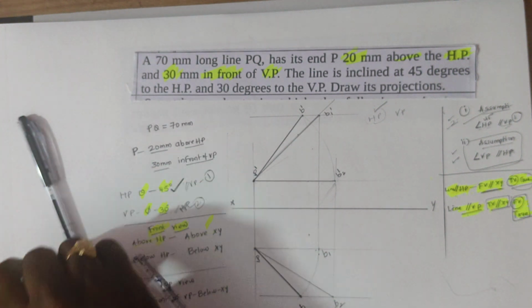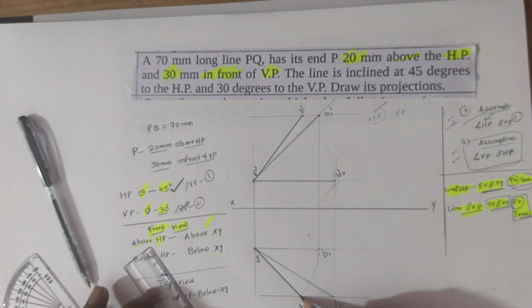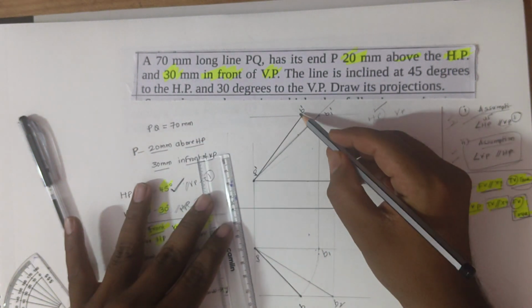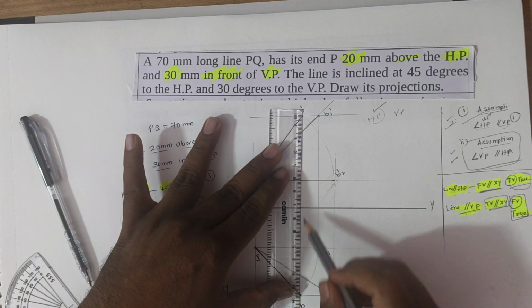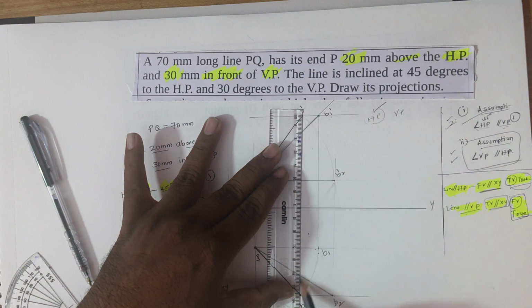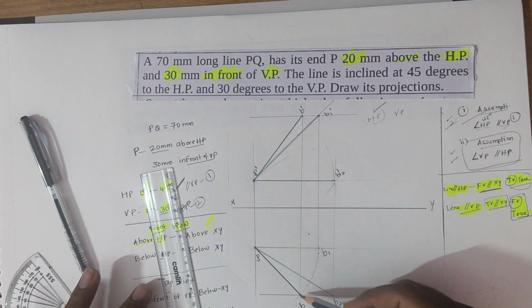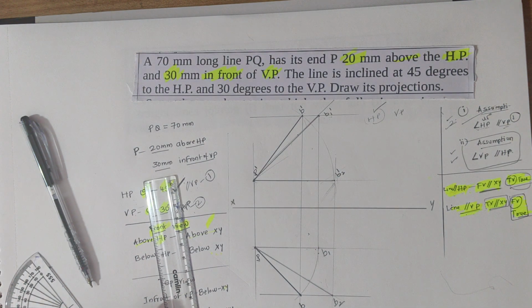How can you check whether the answer you got is correct or not? This b dash and b should come on the same end projector. If they come on the same end projector, the answer is correct. They came on the same end projector, so with that we can conclude.